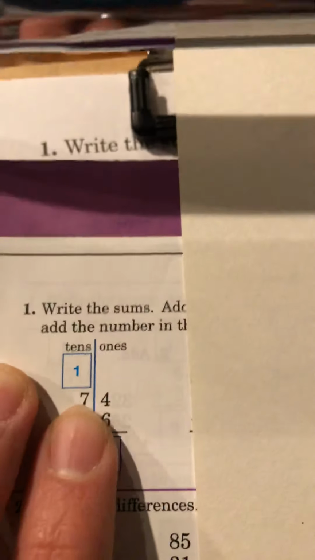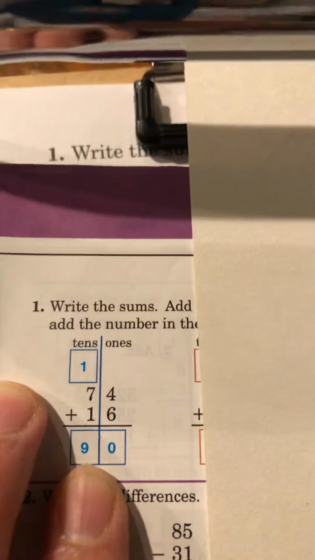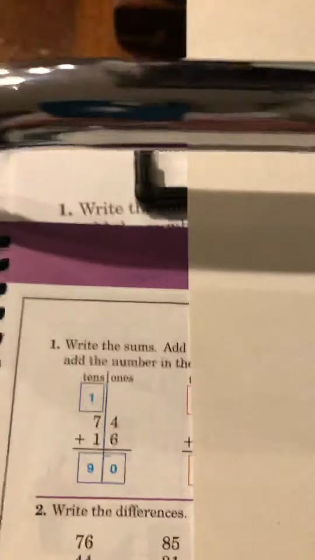So, for the number 10, you're going to write down the 0 and carry the 1. 1 plus 7 is 8. Plus 1 is 9. Okay, we're going to do all of them together, so let's look at the next one.